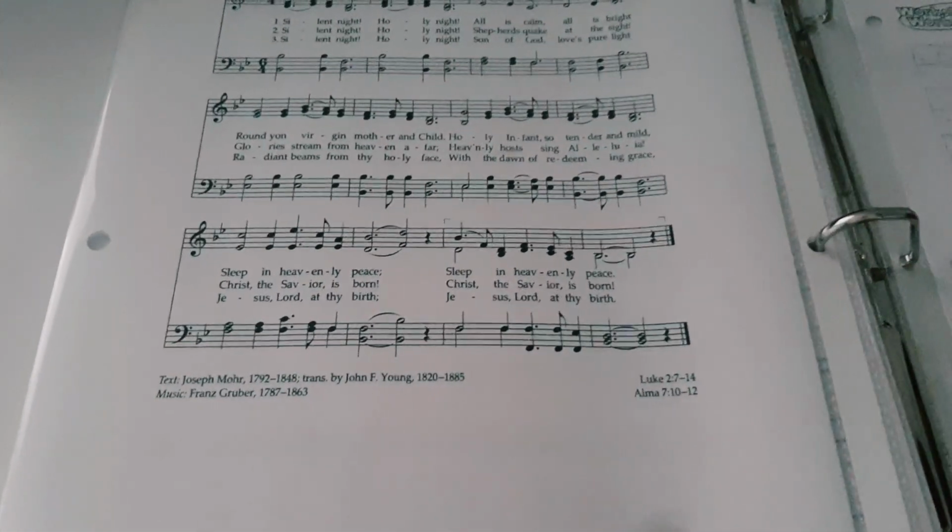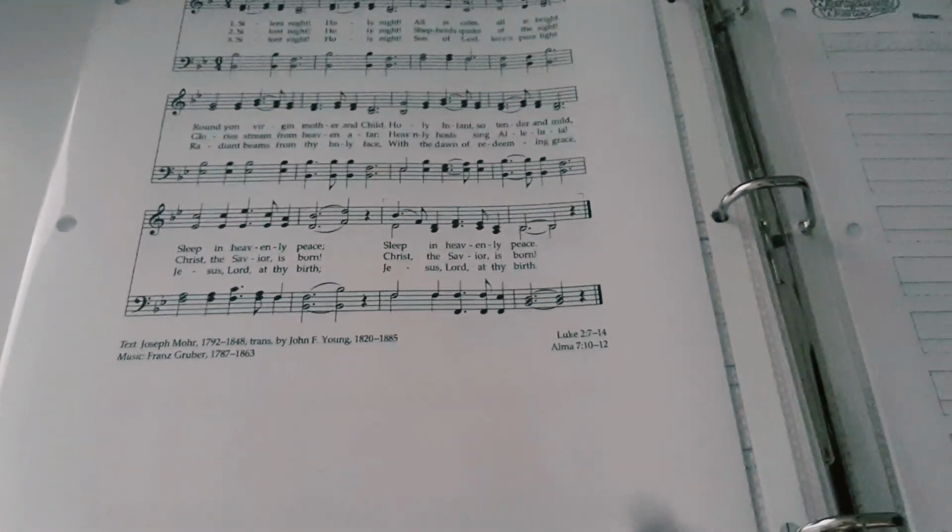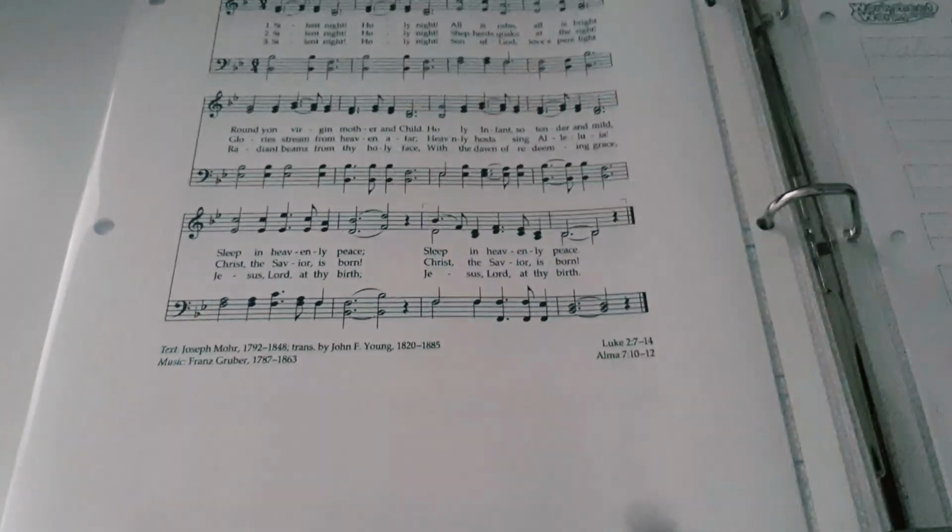Here are some hymnals that we have here. I have a bunch of them that I want her to learn. So this year for Christmas, hopefully we can sing them together and have a nice little Christmas time.